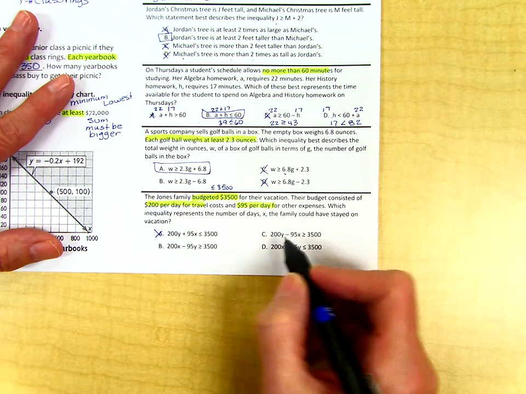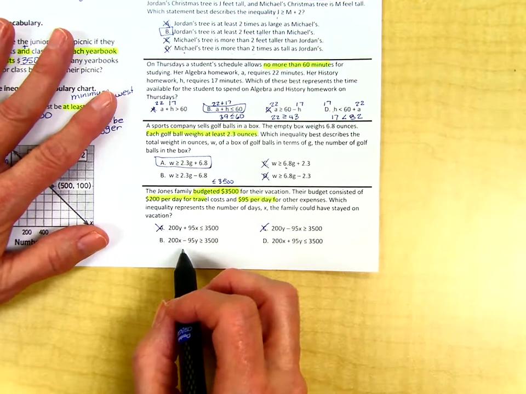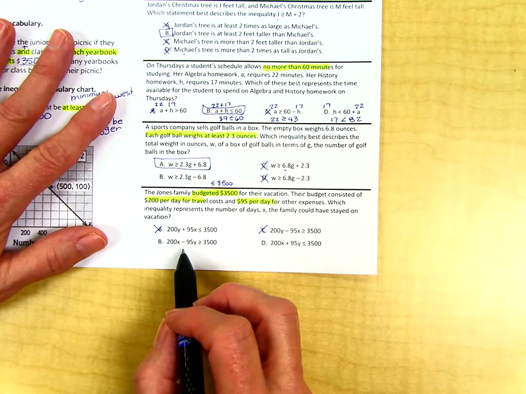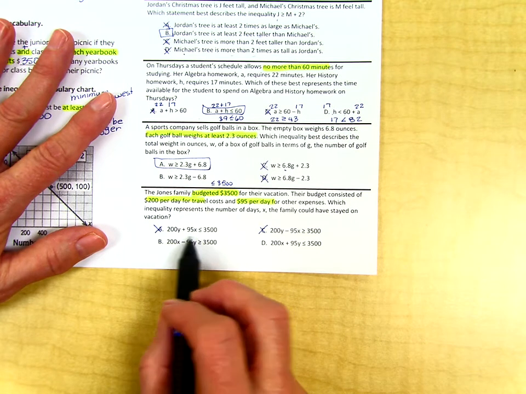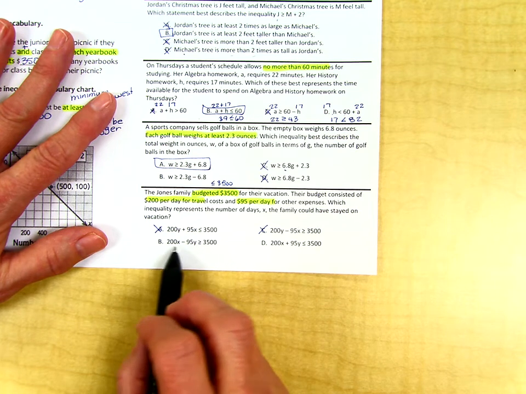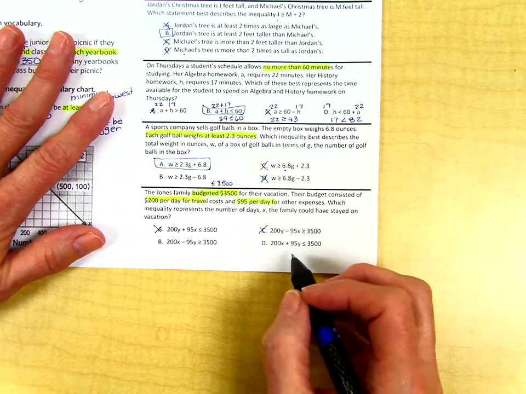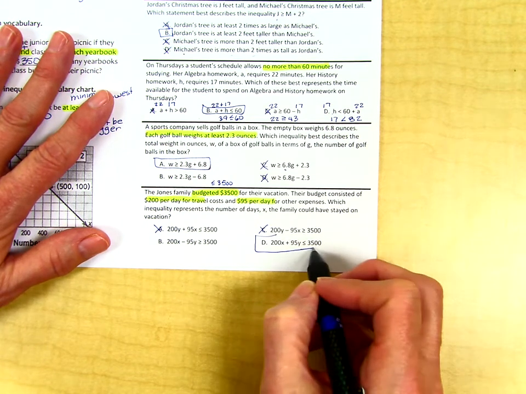So we're not going to choose these two because they have 200 being multiplied by Y. And this one says that they're subtracting, and somehow that's going to be bigger, but you wouldn't subtract these two things. You would add them together, and together they have to be less than or equal to 3,500.